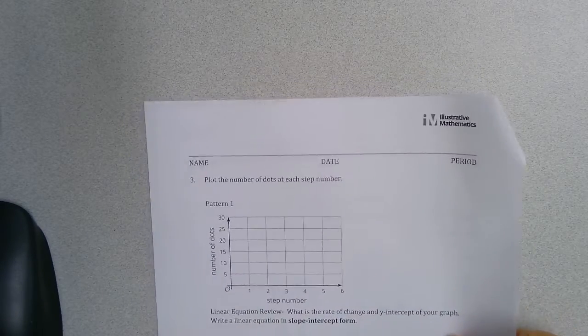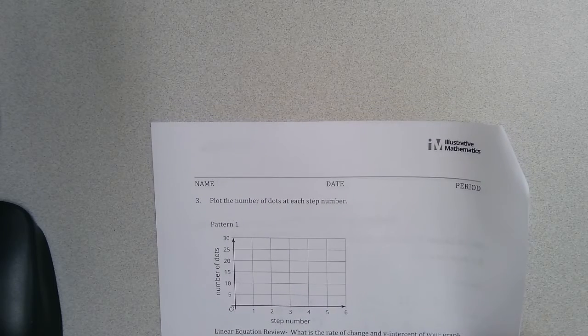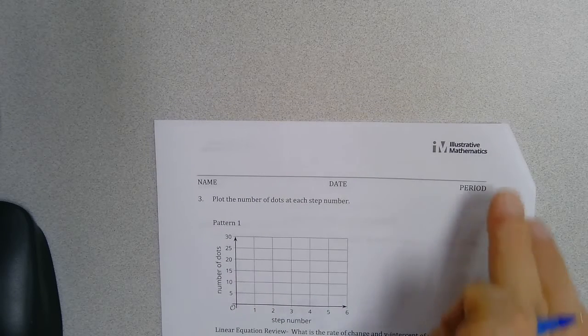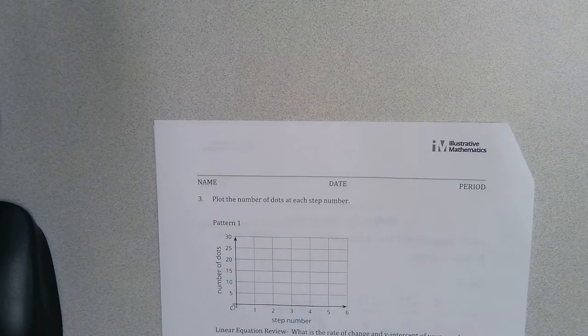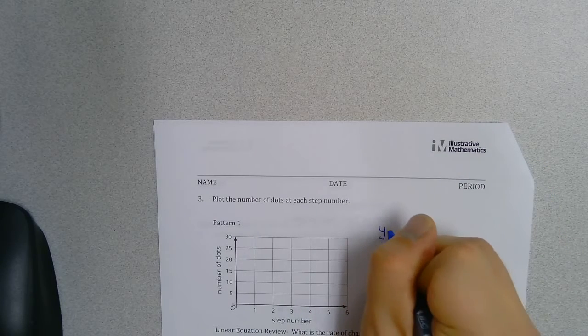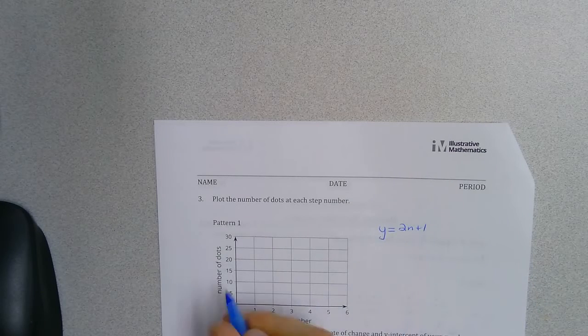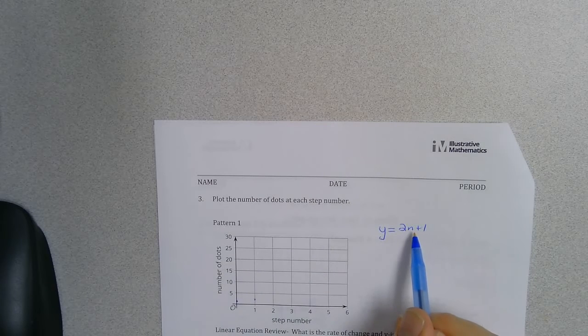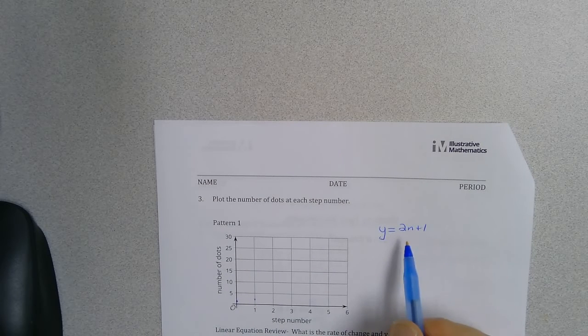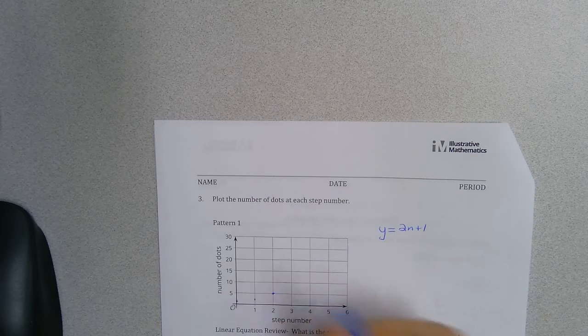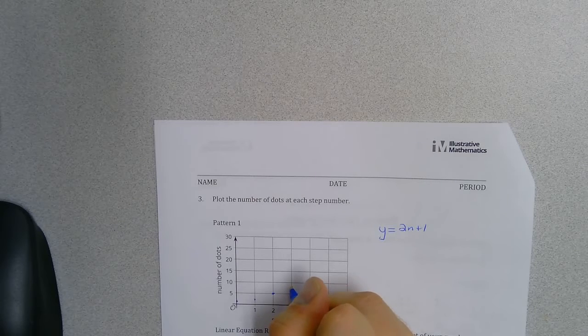Moving on to graphing both patterns. For the first equation, it was y equals 2n plus 1. So 2 times 0 plus 1 would put me at 1. 2 times 1 is 2, plus 1 would be 3. 2 times 2 plus 1 is 5. 2 times 3 is 6, plus 1 is 7, so step 3 is 7.